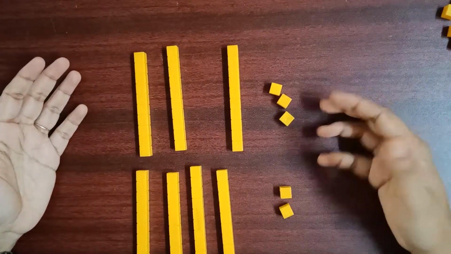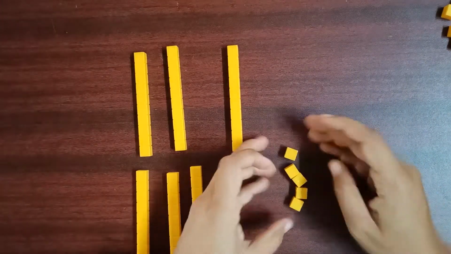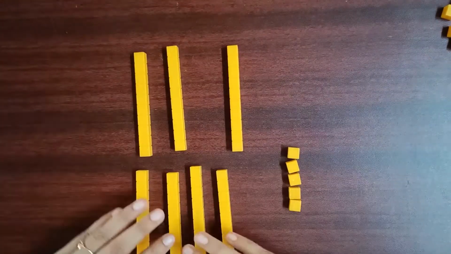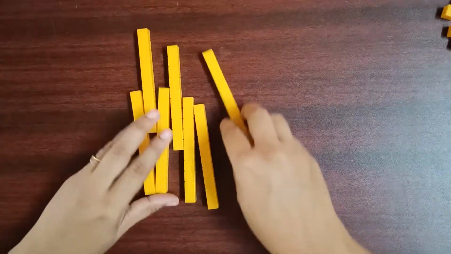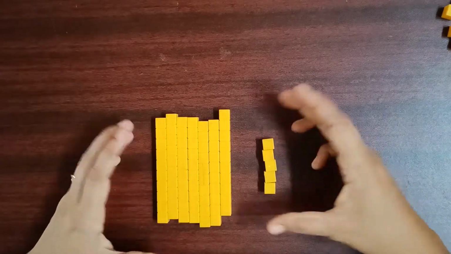So let's start with blocks. I'll just group the blocks together, and I have 5 blocks with me, and if I collect my rods together, I have 7 rods with me. So my answer is 75.